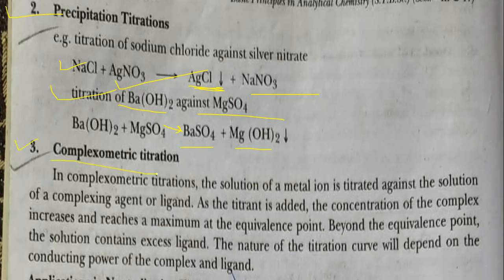Again, complexometric titration. A solution of metal ion is titrated against a solution of complexing agent or ligand. As the titrant is added, the concentration of complex increases and reaches the maximum at the equivalence point. Beyond the equivalence point, the solution contains the excess ligand. The nature of the titration curve will depend upon the conducting power of the complexing agent and the ligand which is formed over there.